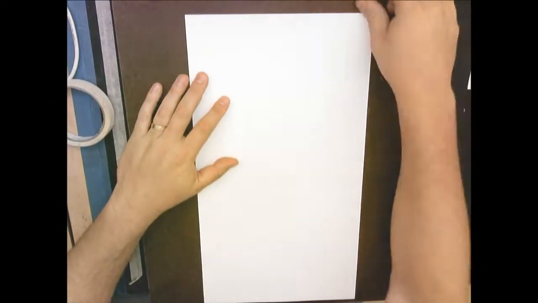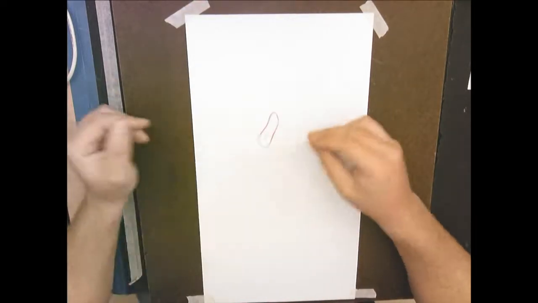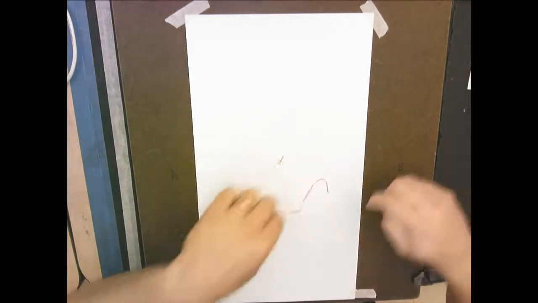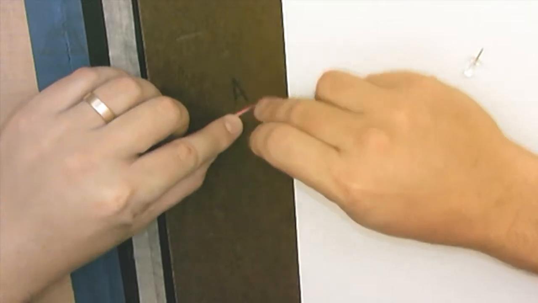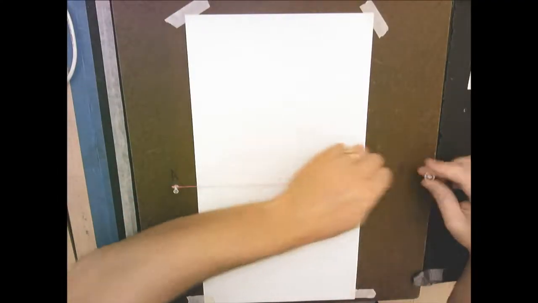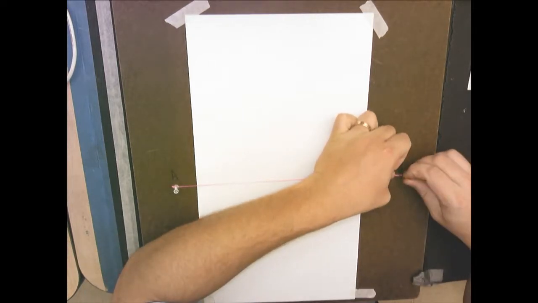Alright, so we're going to do a rough drawing with a rubber band. I have a piece of masonite board, my drawing surface, some tape, and I'm just getting a rubber band. I'm going to cut it. And you notice I've got points A and B down here. I'm going to take a thumbtack. I'm going to tack the rubber band where points A and B are.